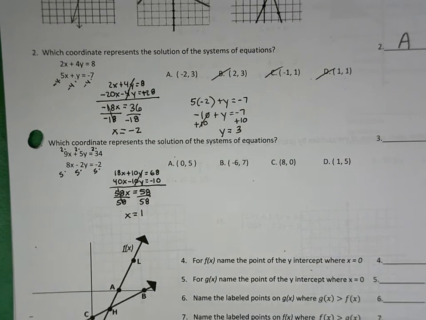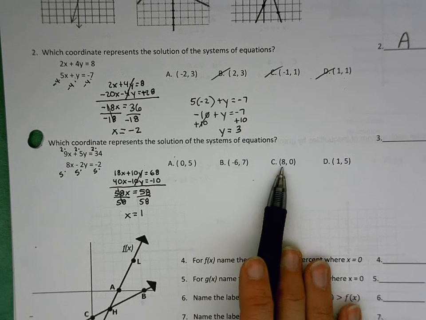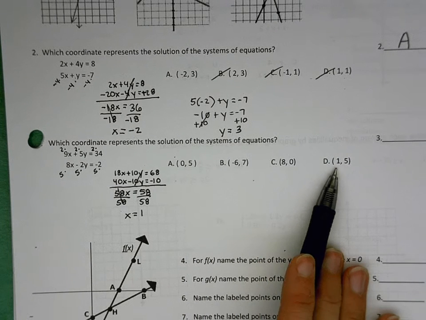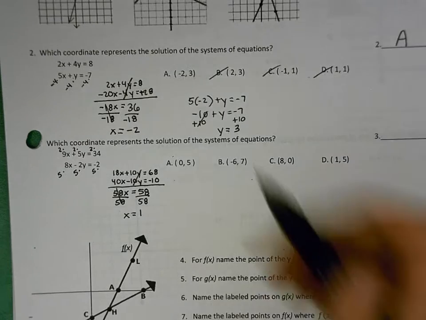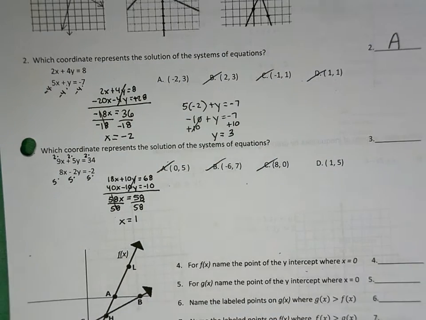And when I look at my 4 points here, only one of them has x equal 1. Right there. Okay, and so I'm already pretty sure my answer is probably going to be D, but let's double check. Let's make sure we get y equals 5.